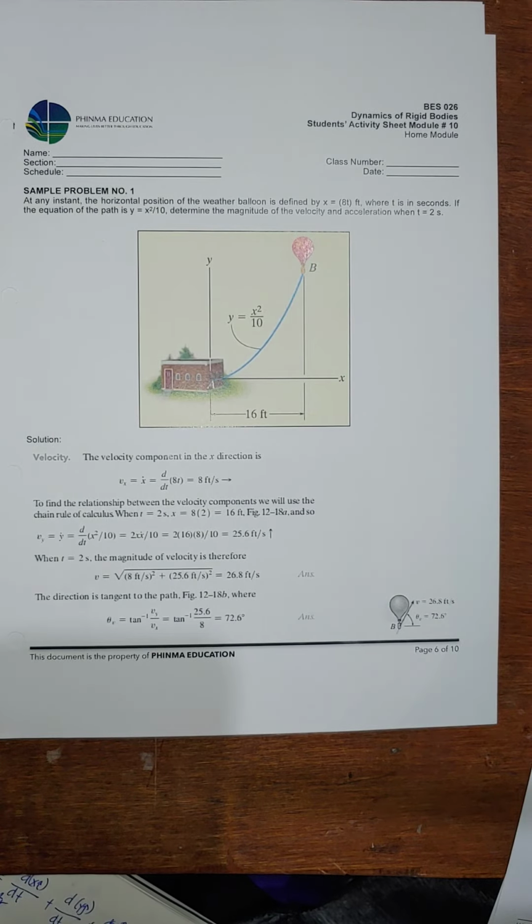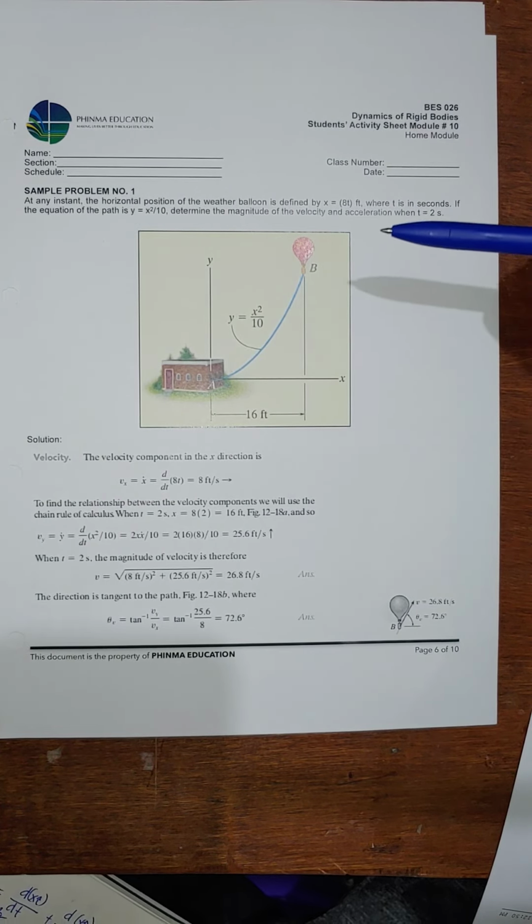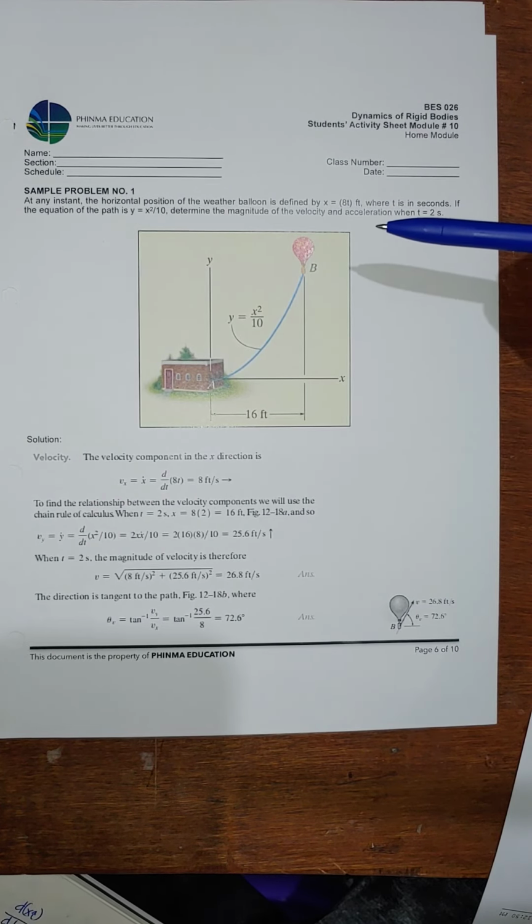With our sample problem number 1. So, we're shown problem number 1 here. Only the x and y components are shown, right? There is no z, so we don't have to worry about z.